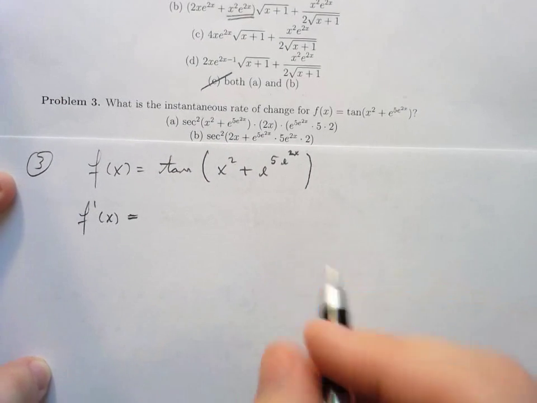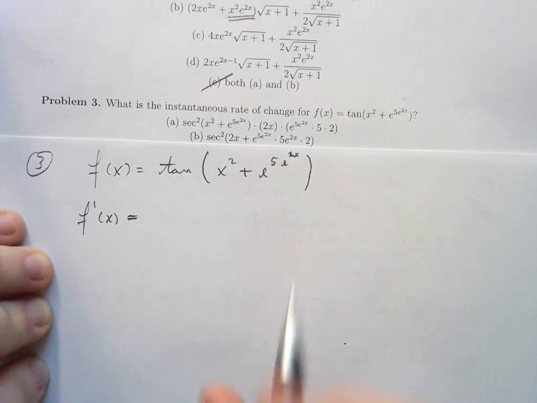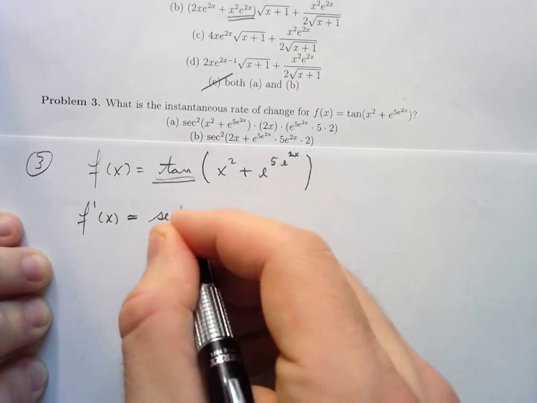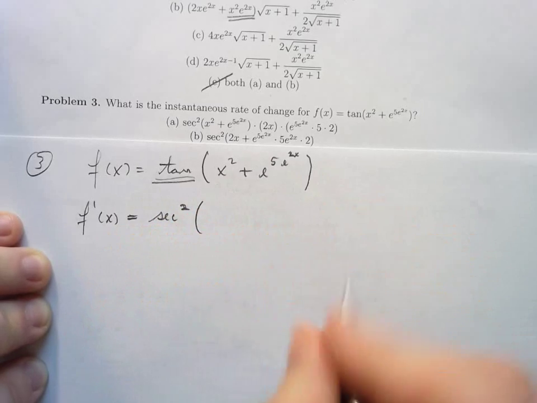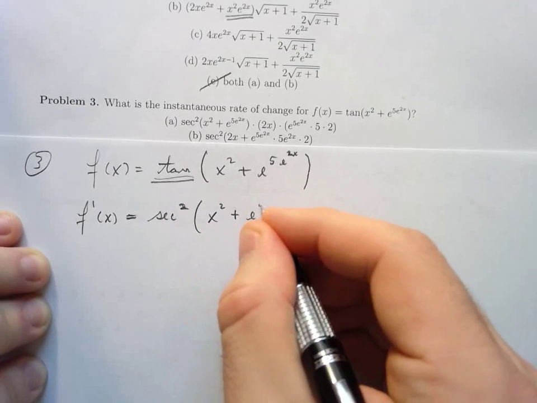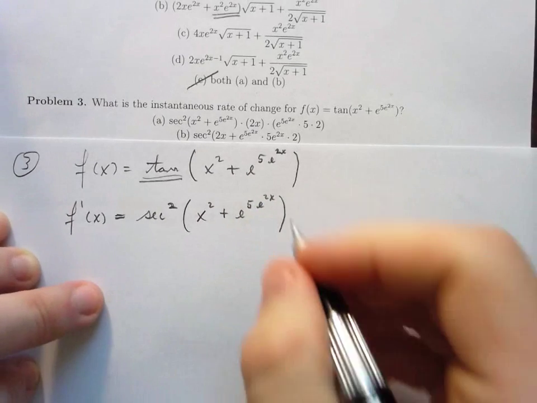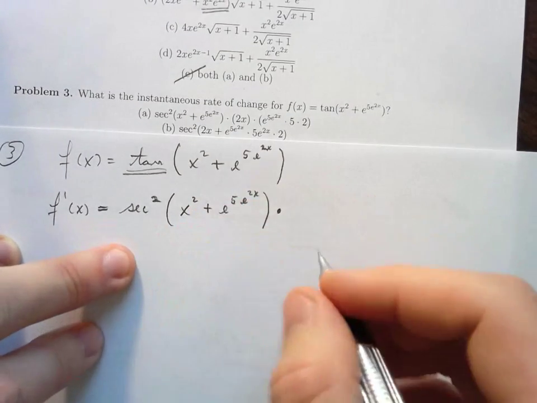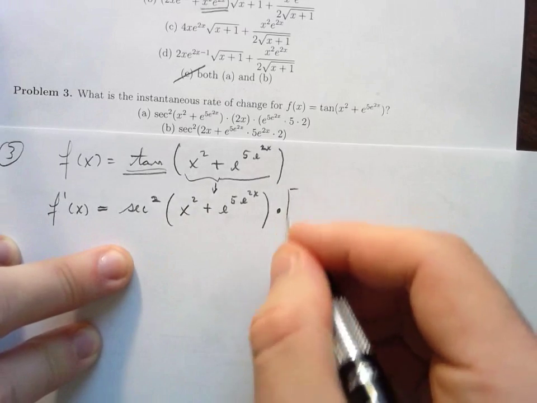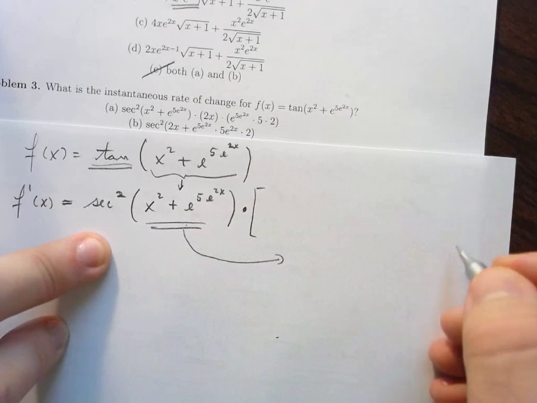Over here, obviously we're going to have to use chain rule because this is a composition of several functions, especially here in this exponential term. But the outermost function is the tangent, and its derivative is secant squared of whatever this is, so secant squared of x squared plus e to the 5 e to the 2x. And now by chain rule I have to multiply by the derivative of this inside, right?